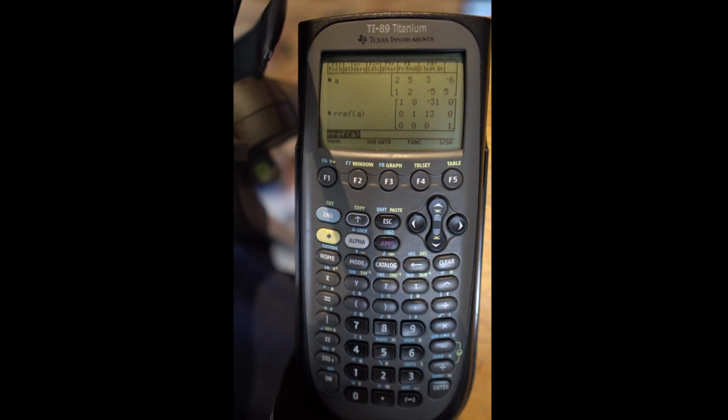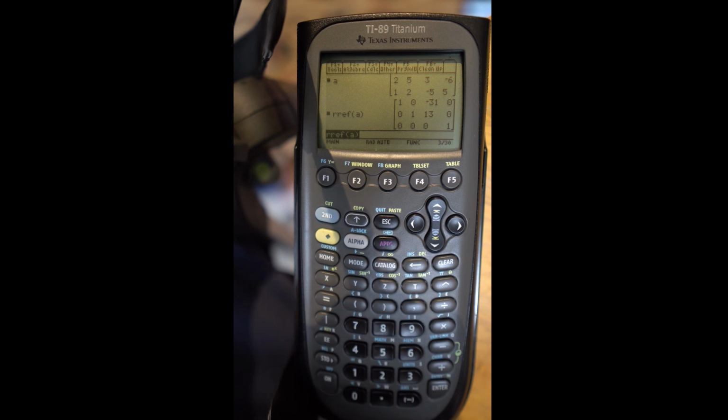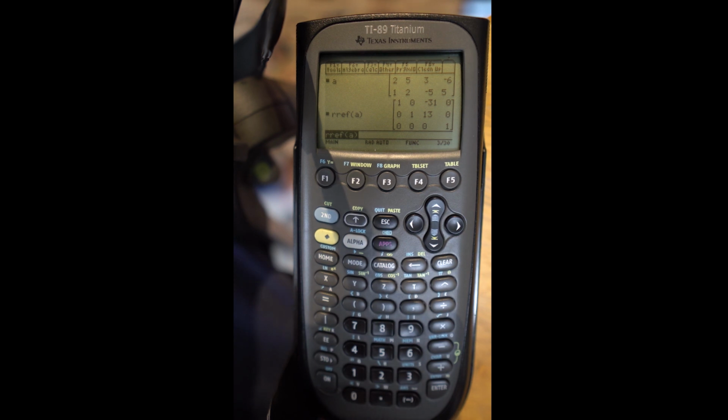It says that 0 times x plus 0 times y plus 0 times z equals 1. So if you think about it, that last sentence says 0 equals 1, which is, I don't know about you guys, but that's definitely not true for me. So this matrix has no solutions.